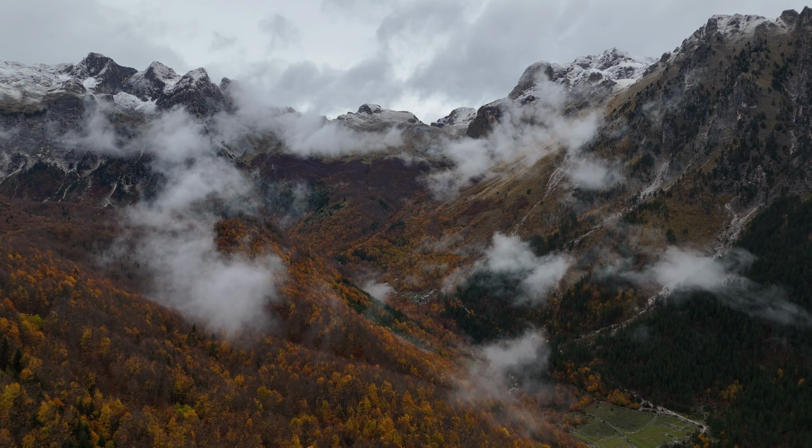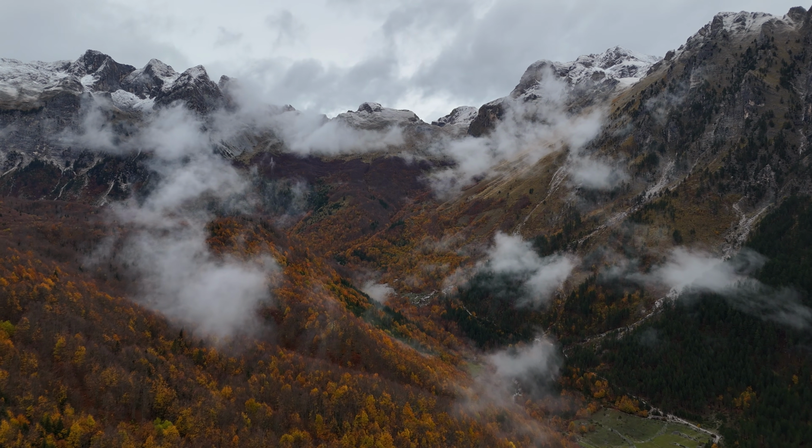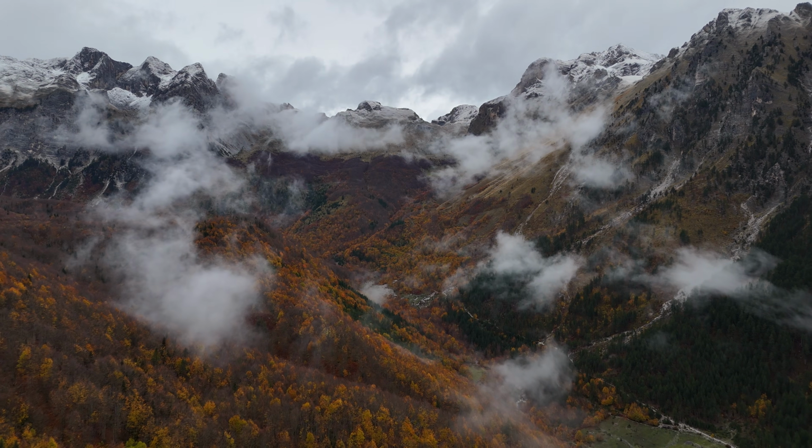Now let's talk about my Sigma 100 to 400 millimeter. This is my favorite tool for focusing on details in a larger scene. The telephoto lens really helps compress the background and the foreground, making everything feel more pronounced, like the textures and the patterns. You can zoom in on distant ridgelines, capture the play of shadows across rolling hills, or pick out fine details in the brush.